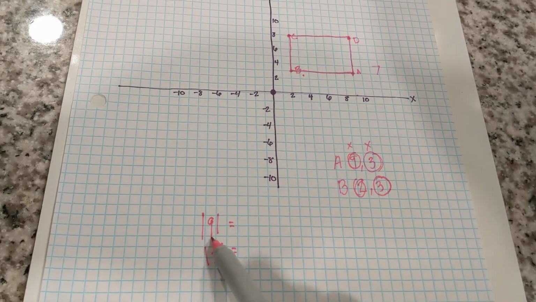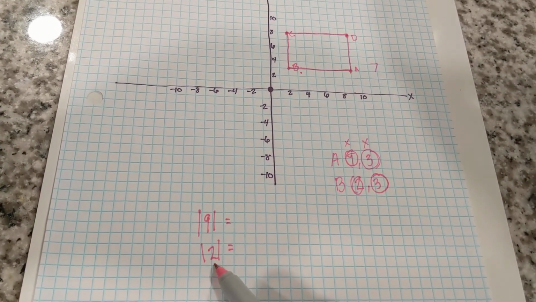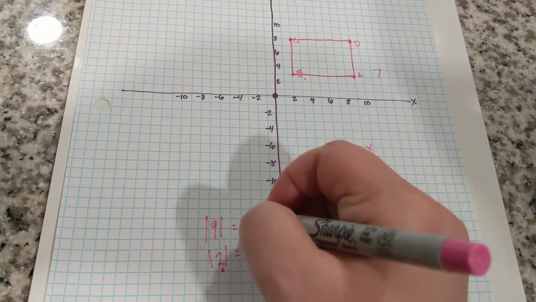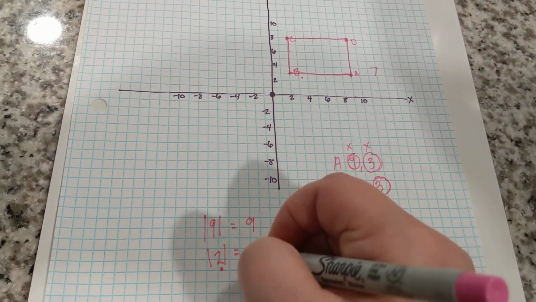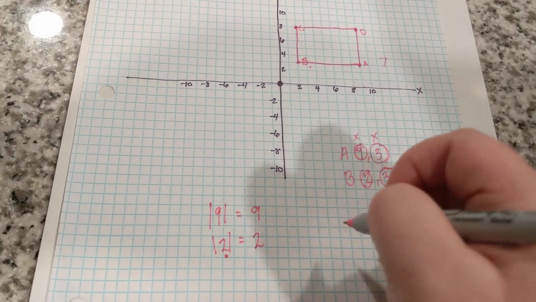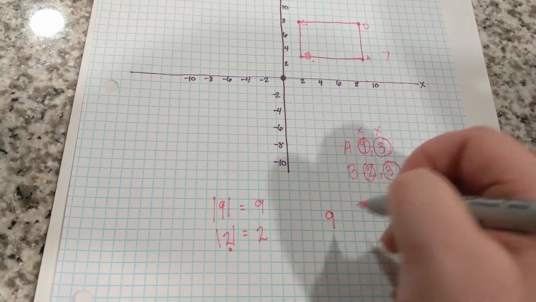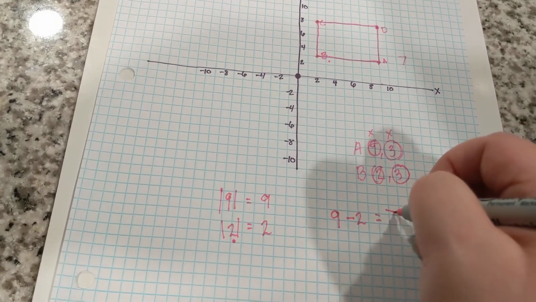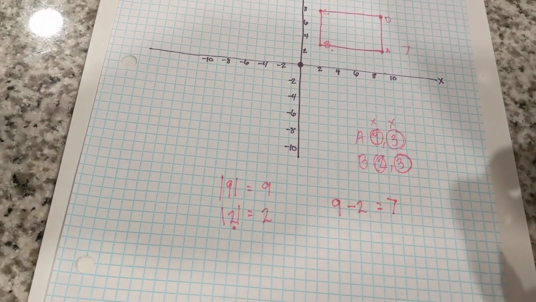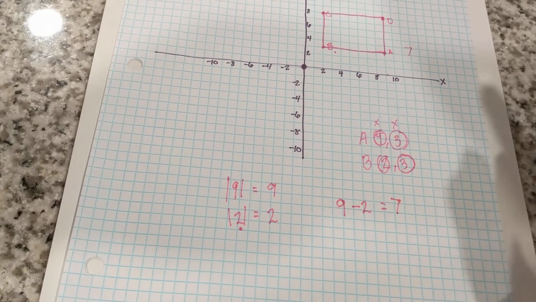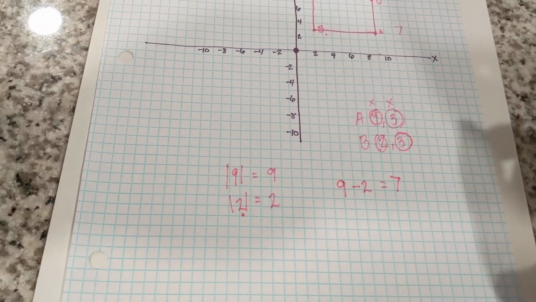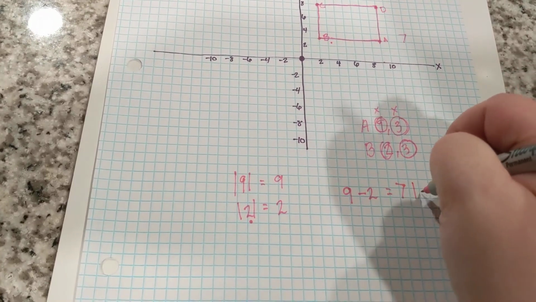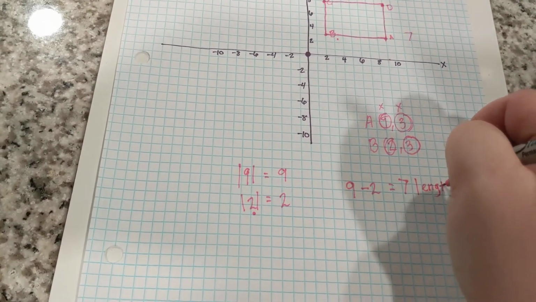So this is 9 points from 0. This is 2 points from 0. Then I take those, so absolute value of 9 is 9, absolute value of 2 is 2, okay? And you take 9, subtract 2, and you also get 7. That's only one part, so hold on, we're not done. Find 3, this was our length, okay? This is our length.